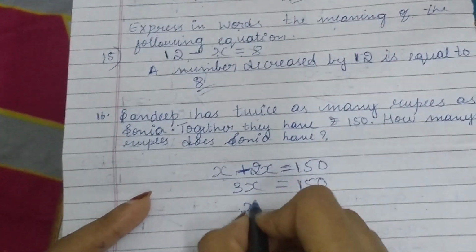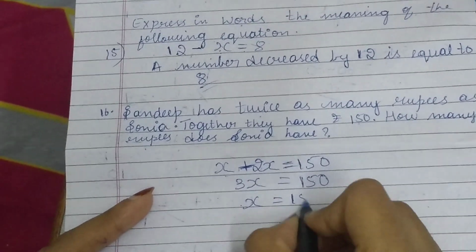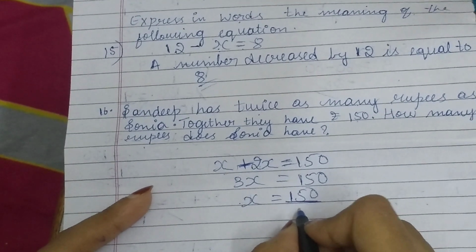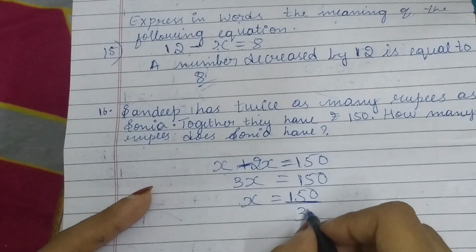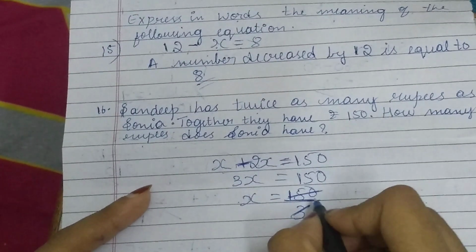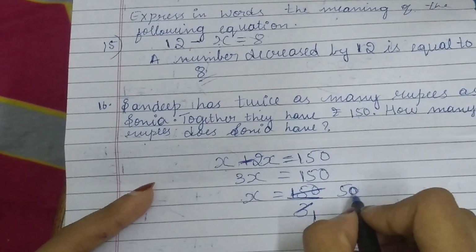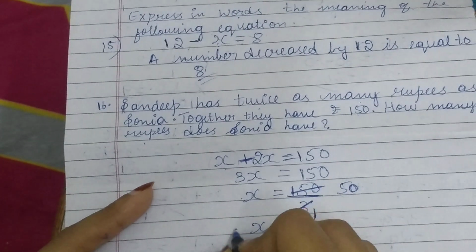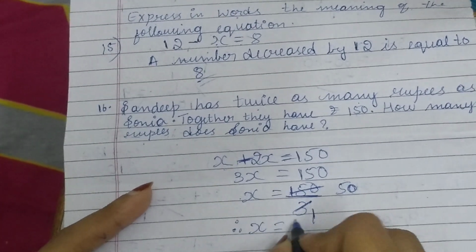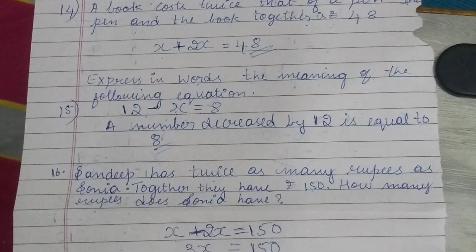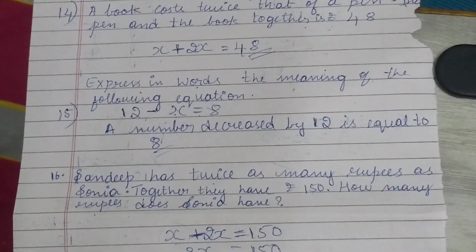Now we'll bring this x down. x is equal to 150, also brought down, divided by 3. We bring this 3 down in the denominator. 3 ones are 3. 3 fives are 15, and this 0 will come here. 3 into 50 is 150. Therefore your answer is x is equal to 50. That's all, this is the answer. See, it's very easy.